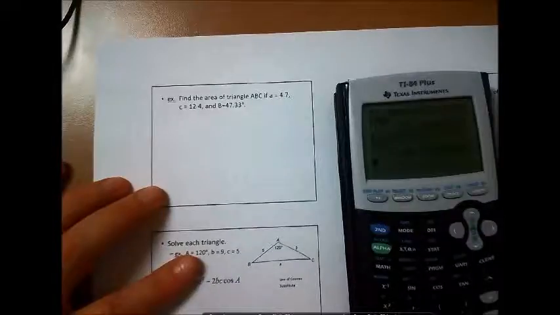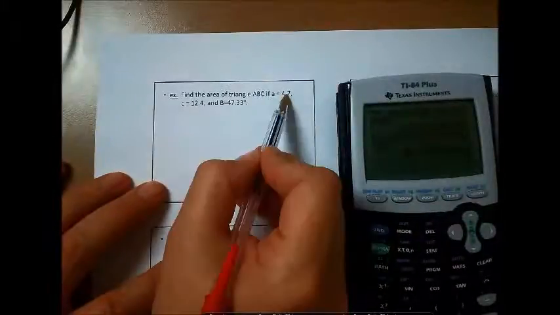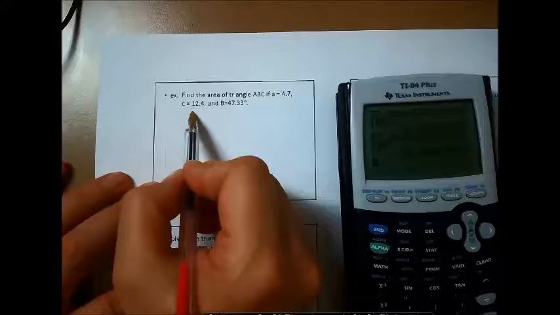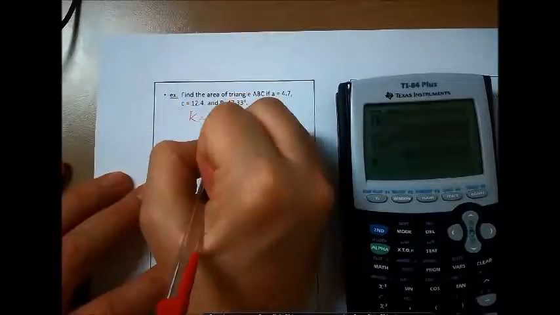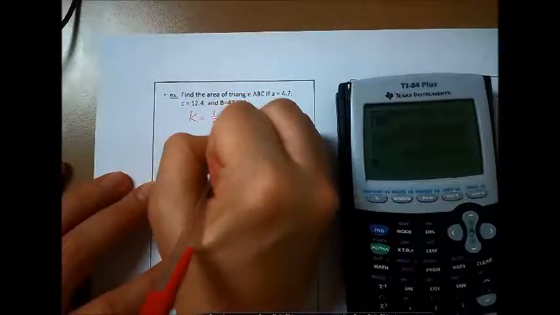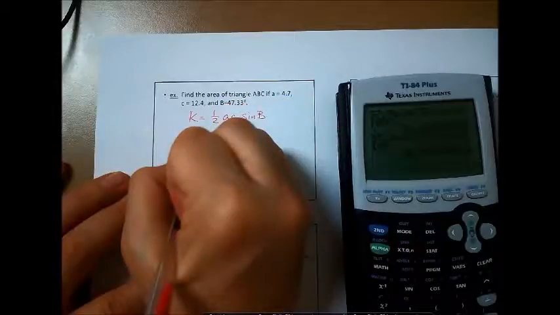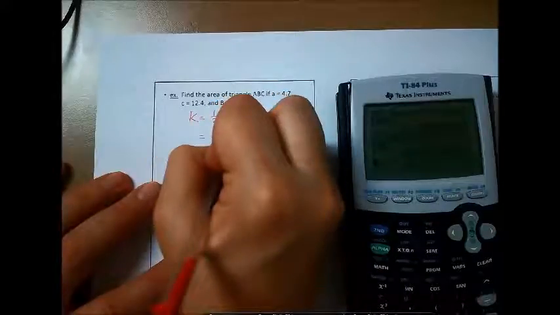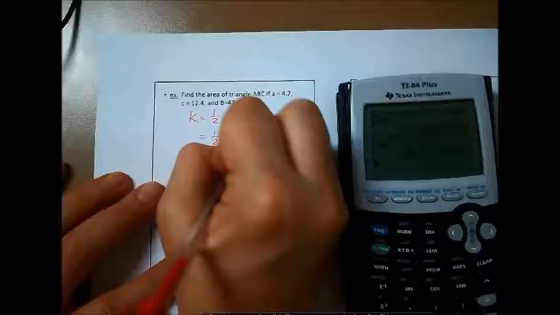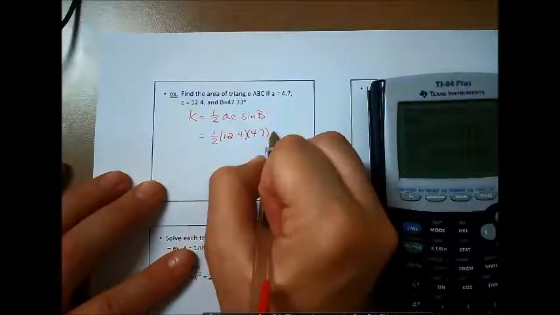We have the area of ABC. If A is 4.7, C is 12.4, and B is 47.3. So our formula is K equals 1/2 AC sine B. So K is 1/2 times 12.4 times 4.7 times sine 47.3.